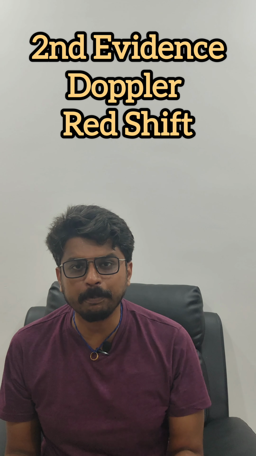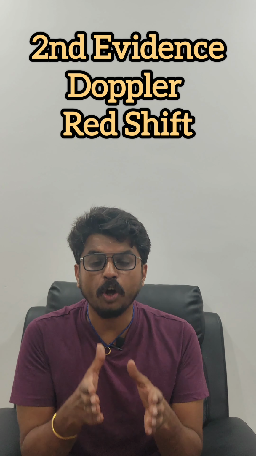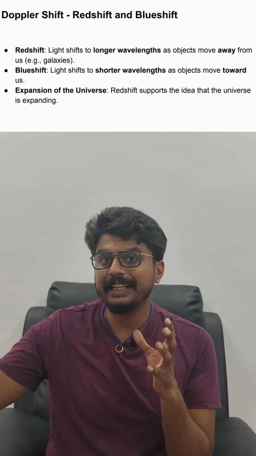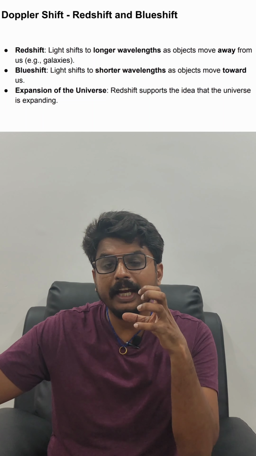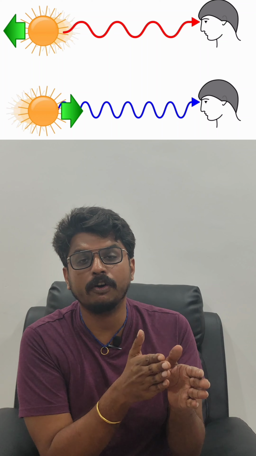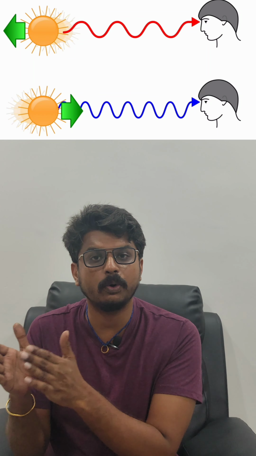The second proof for the Big Bang theory is the Doppler's redshift and blue shift. If a light emitting object is moving away from us, the light coming from it will be shifted towards the red end of the spectrum. We know the visible light spectrum: violet, indigo, blue, green, yellow, orange, red.